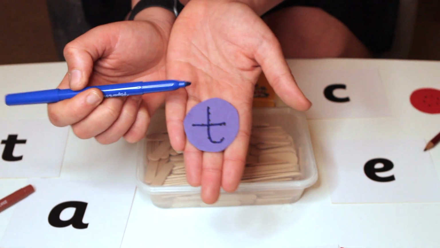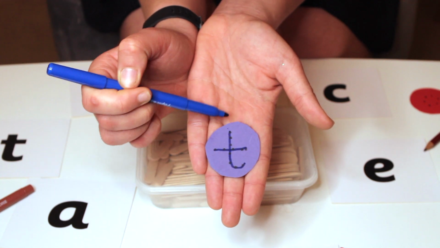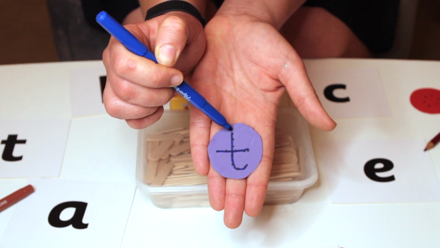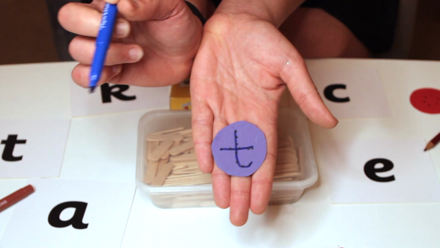Here I will show them that the top of the letter, this is called an ascending letter, so it comes all of the way up to the top, and then you have to go all of the way across.